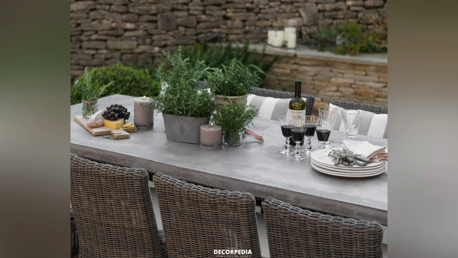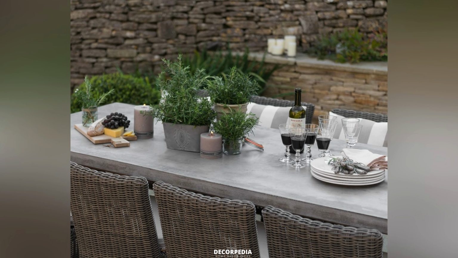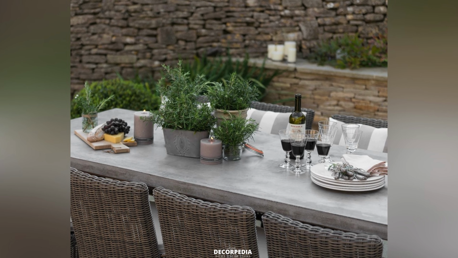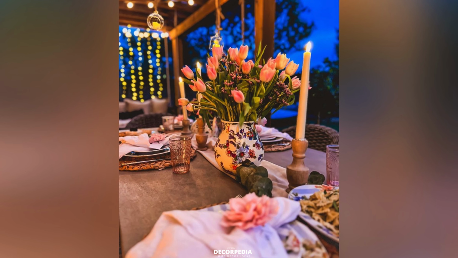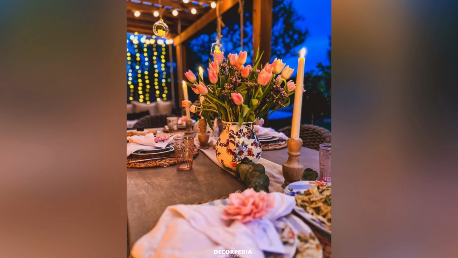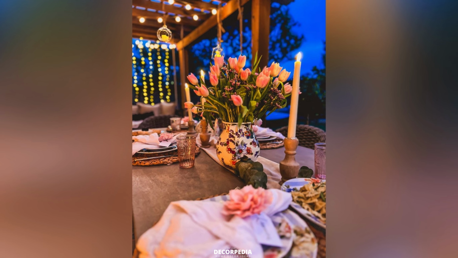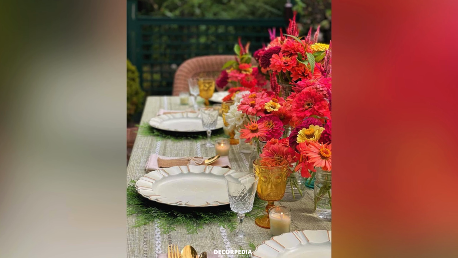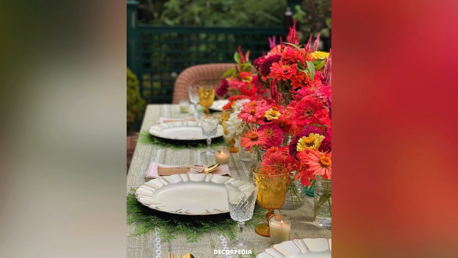What's the best theme for a garden party? Start with a clear theme. It sets the tone. Popular choices include rustic chic with wooden elements, floral and pastel for elegance, or tropical vibes with palm leaves and pineapples. Your theme will guide all other decor decisions.